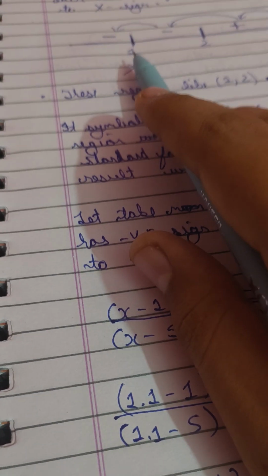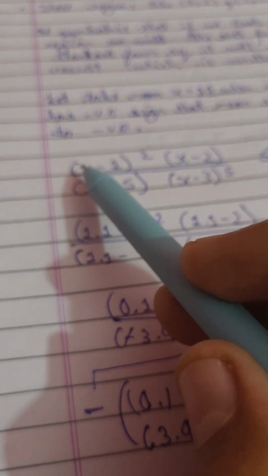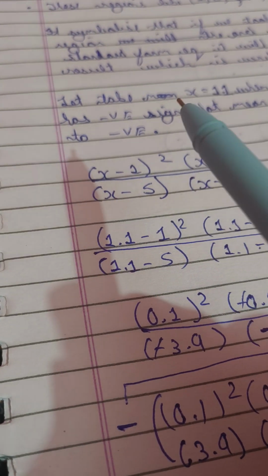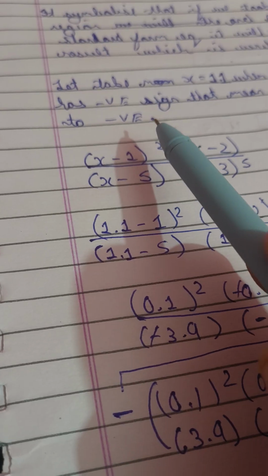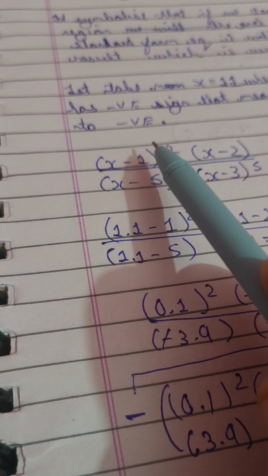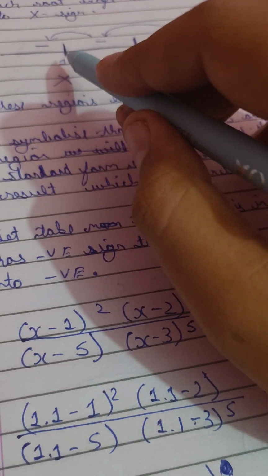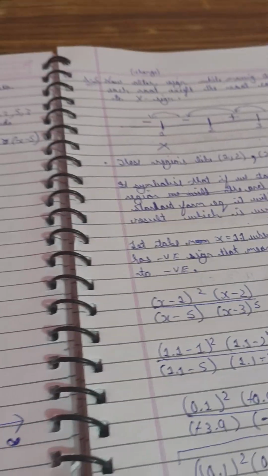Because let's assume there is a number. Let's take 0.5. So if I do 0.5 minus 1, what will I get? Minus 0.5, but there is a square on it, so it will overall become positive. That's why I have put a cross, that the sign here will not change. So please remember it. That's the whole thing. Let's go to the next page.